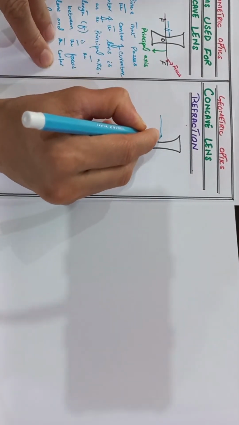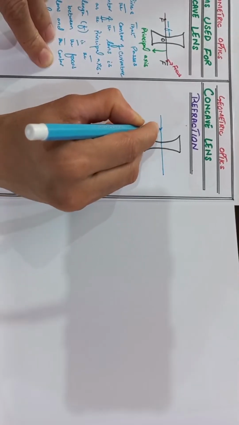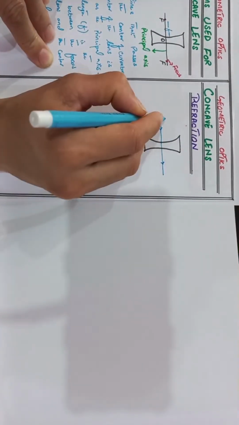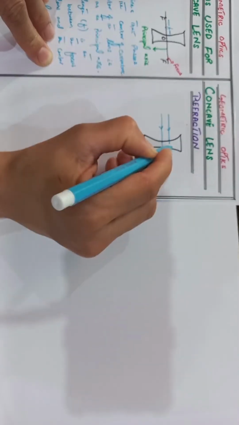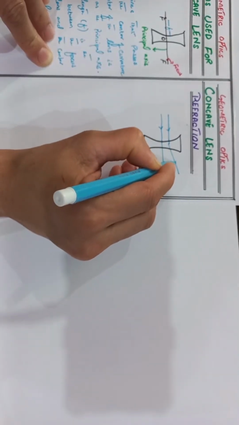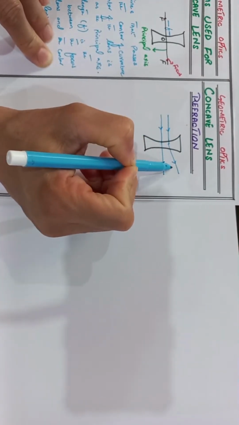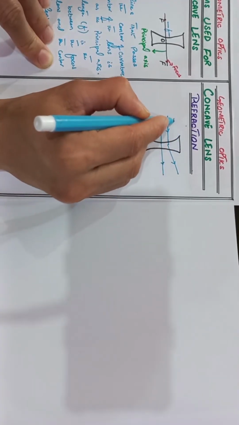The ray that passes through the center of the concave lens goes straight. It is also called the principal axis, and the ray that is parallel to the principal axis is spread out when it exits from the concave lens.